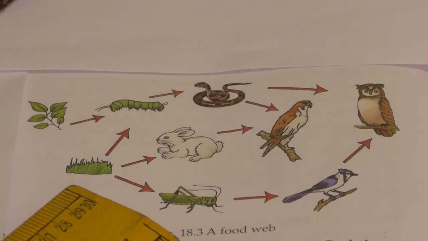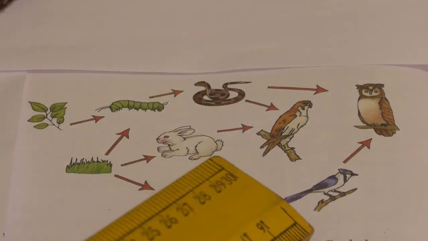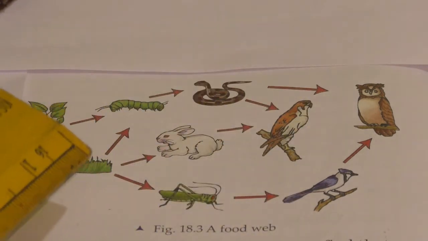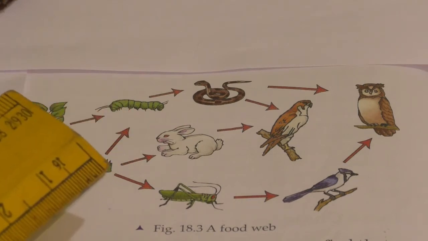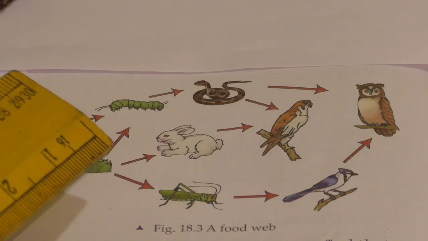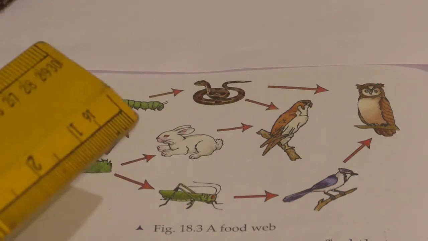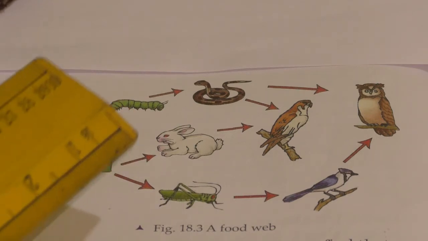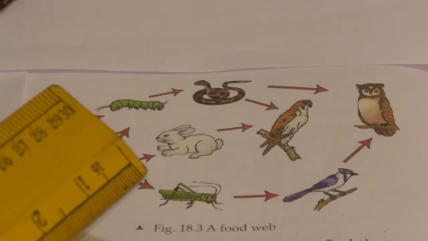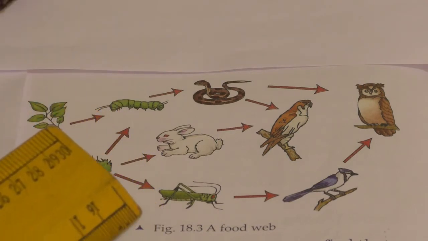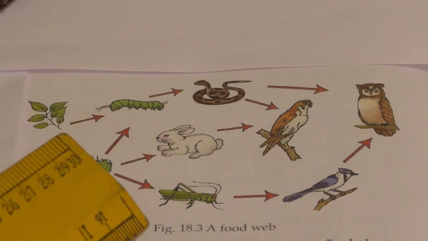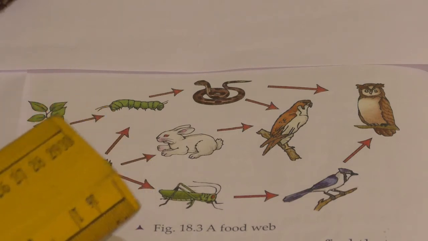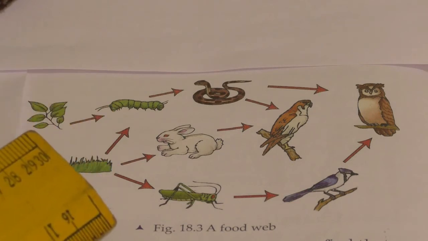And these grasshoppers are eaten by frogs, which in turn are eaten by bigger animals such as snakes, eagles and peacocks. These animals are again eaten by carnivores.